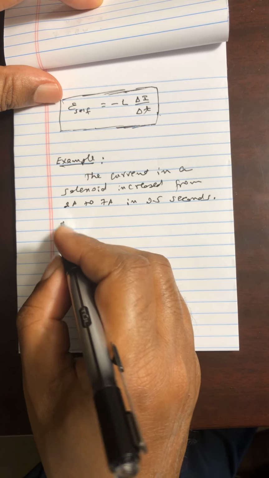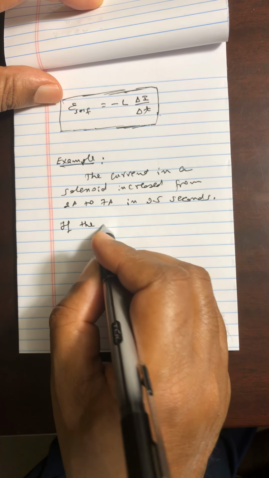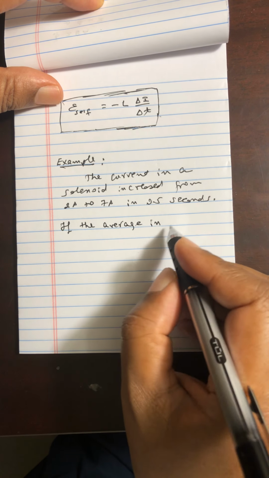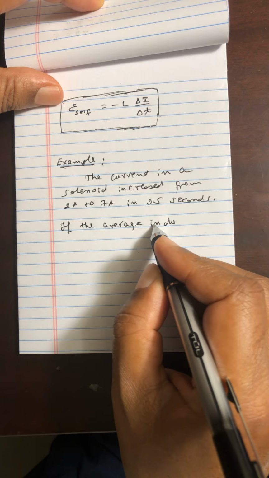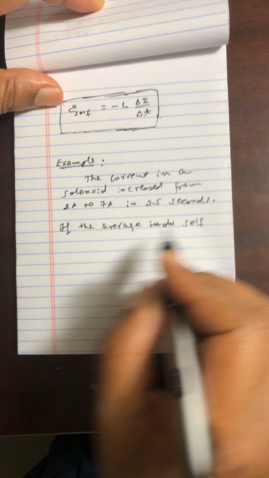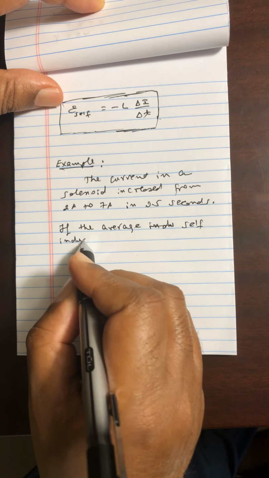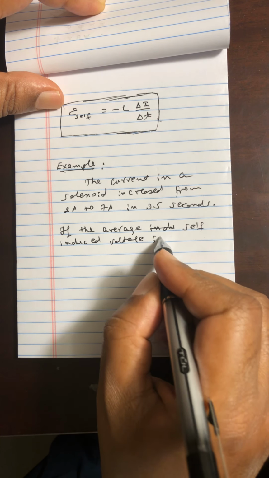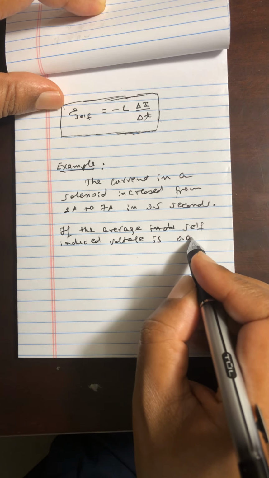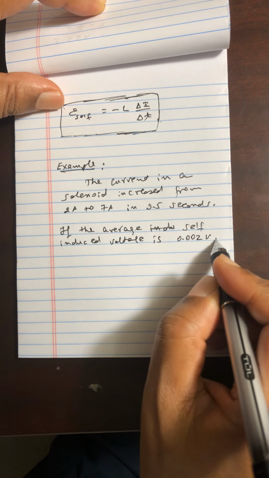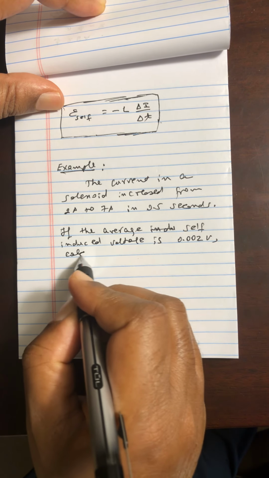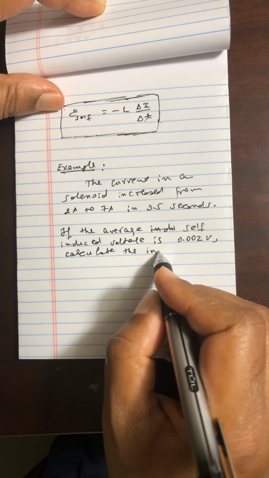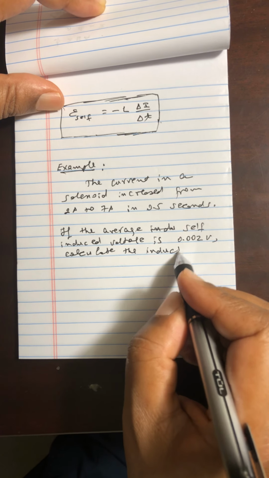Let's say the average self-induced voltage is 0.002 volts. Calculate the inductance or self-inductance of the coil.